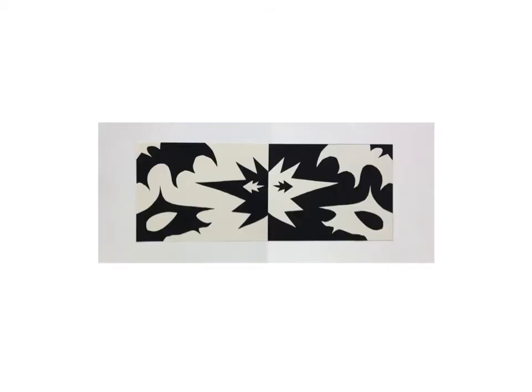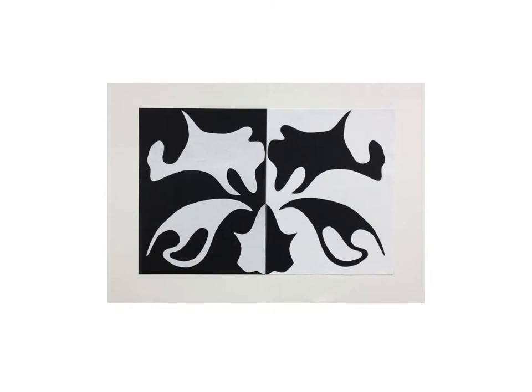So there's a few examples of that. On the left, the white is the negative space, the black is the positive space, and on the right, it's flipped. Now, how you want to put these together is up to you. You could have them short or long ways.